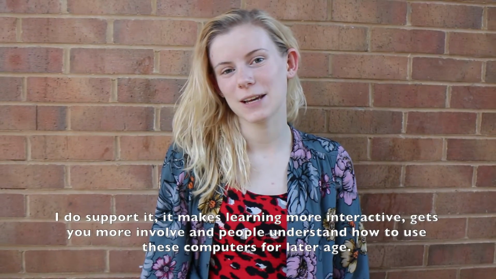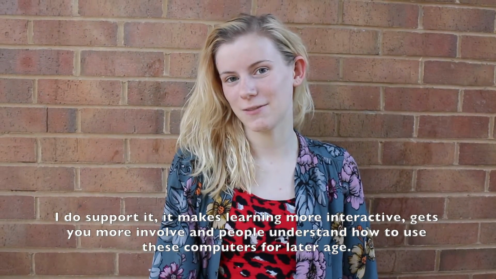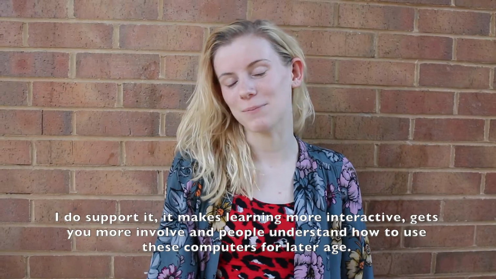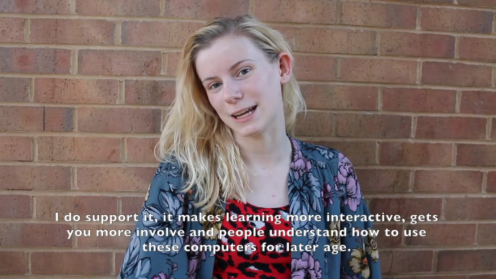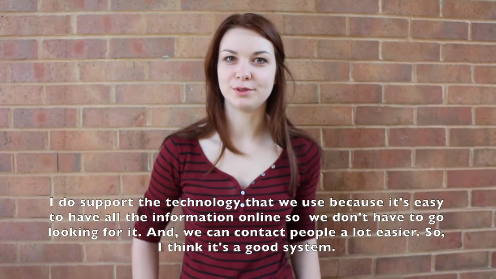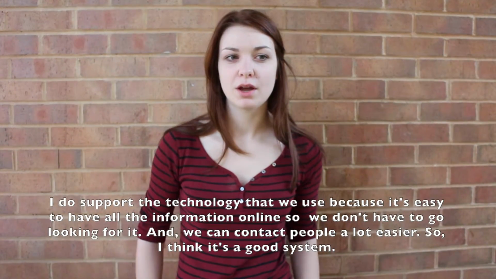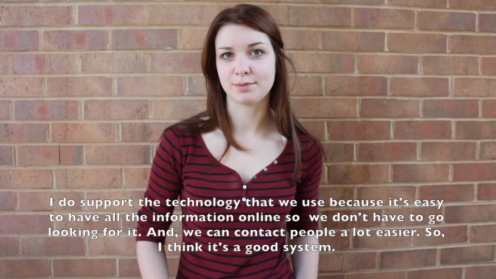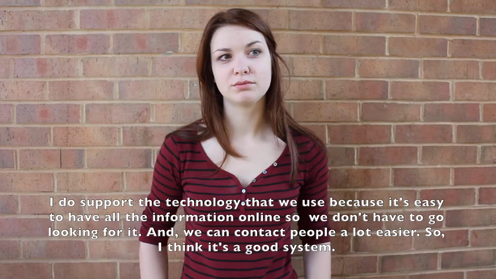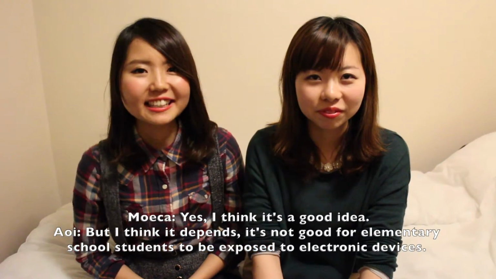I do support it. It makes the learning more interactive, gets you more involved, and people understand how to use computers for work at a later age. Yeah, I do support the technology that we use because it's easy to have all the information in one place, so you don't have to go looking for it, and you can contact people a lot easier. So I think it's a good system. Yes, I think it's a good idea.